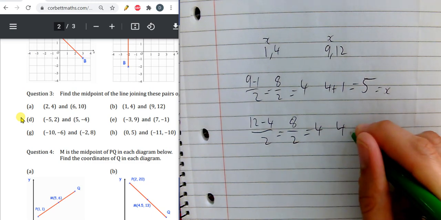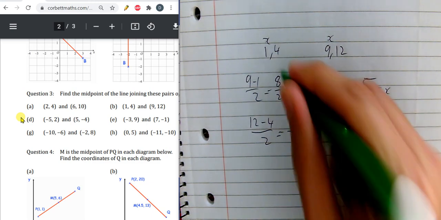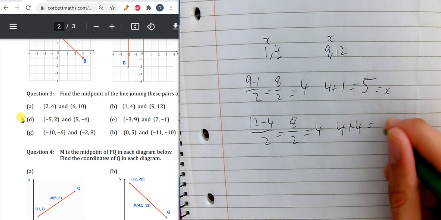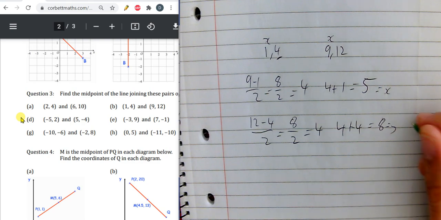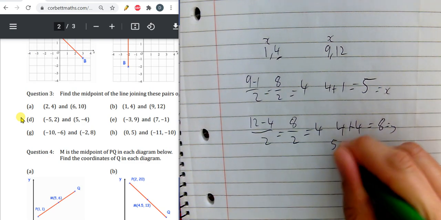And then we add that 4 to our 4 from over here, the smaller y value, and that gives us 8 equals y. So we end up getting 5, 8. That's our answer.